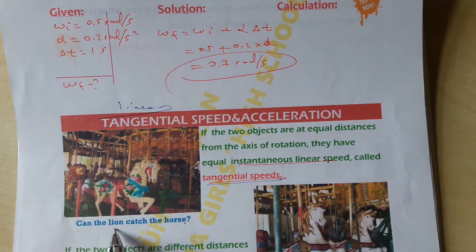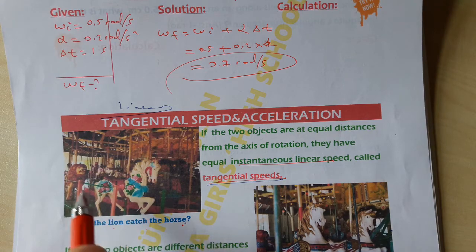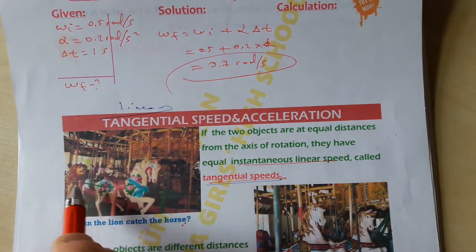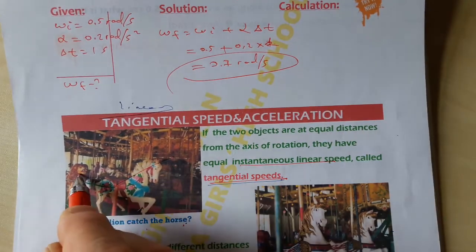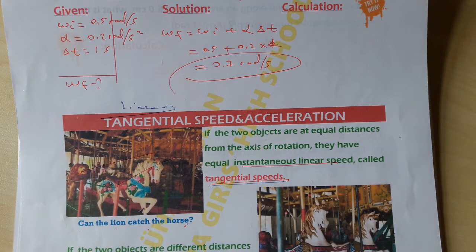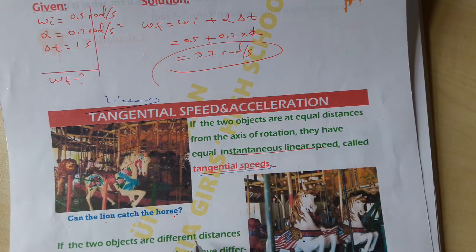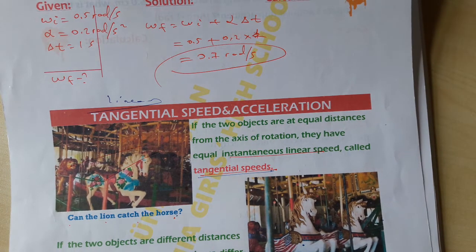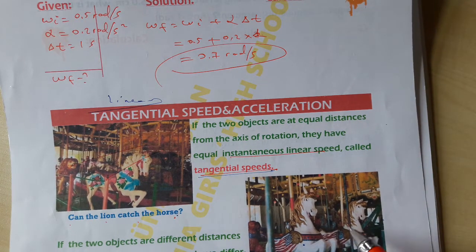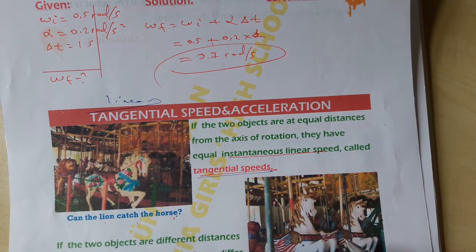So can the lion catch the horse? No, they cannot. Why? Because their tangential speeds are equal, because they are at the same distance from the center axis of rotation. But if two objects are at different distances from the axis of rotation, they have different tangential speeds. So which horse moves faster in linear speed? The one on the outside is moving faster.